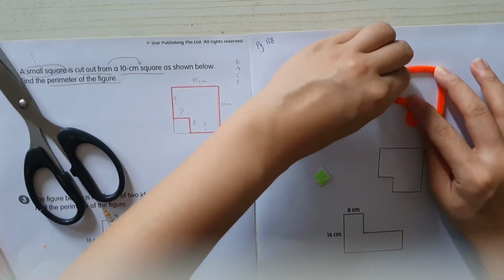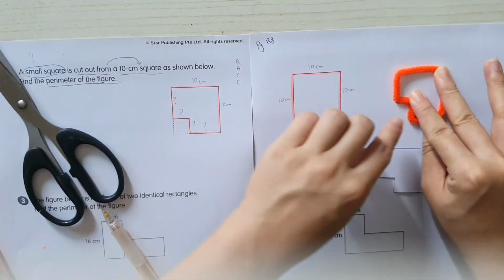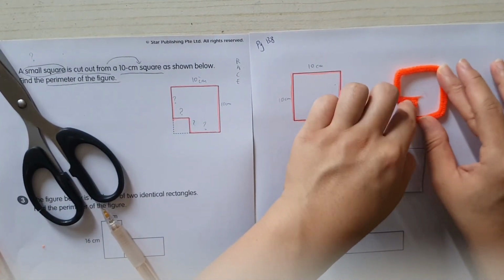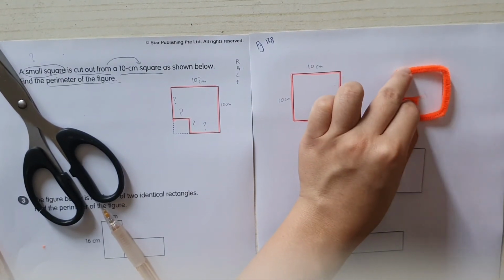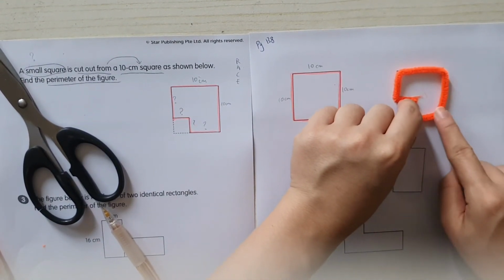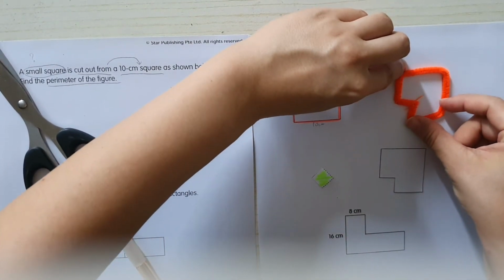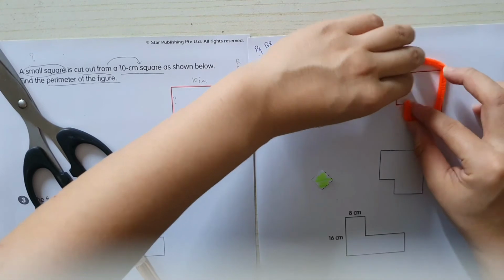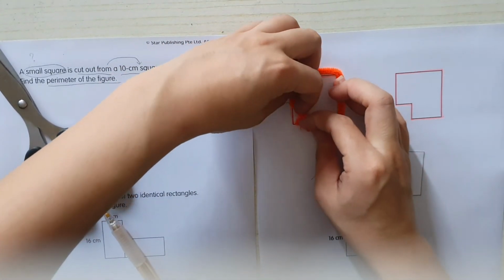So it's the exact same pipe cleaner, orange wire I used. See? The parameter has not changed. It's bending the 2 sides of the square outwards.